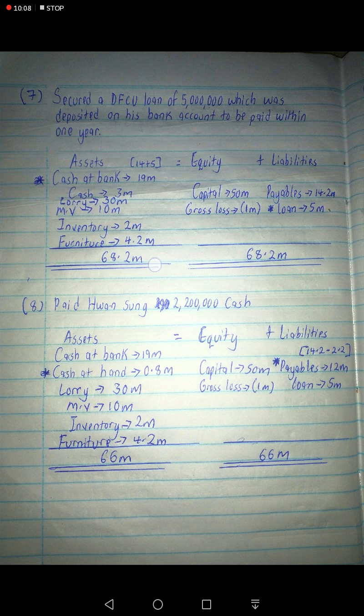So this side plus this side is going to give me 68.2. But remember this loan is to be paid within 1 year, so that is with that.